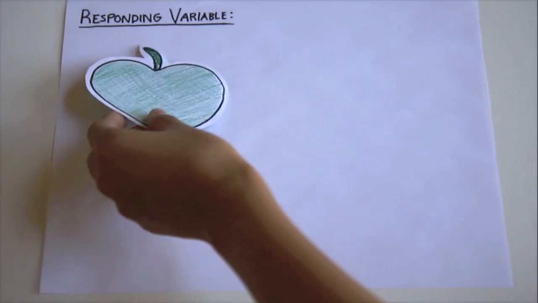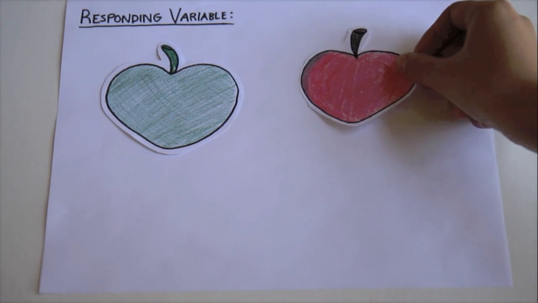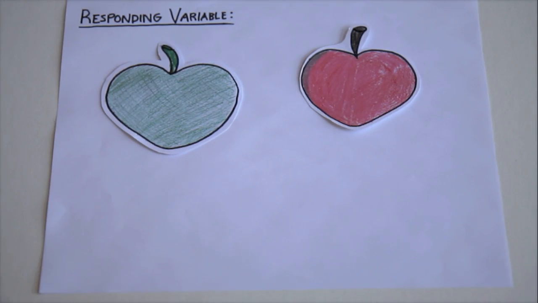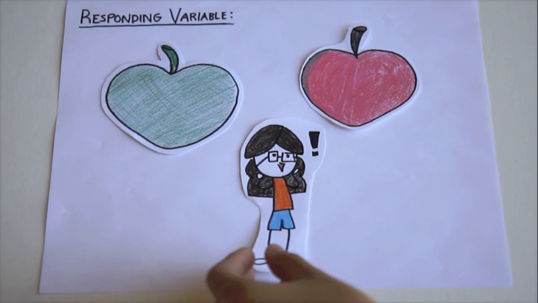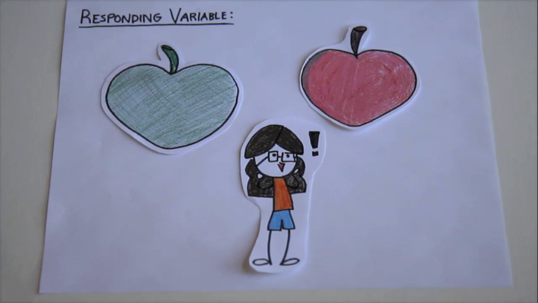Finally, we have the responding variable. A responding variable is a variable that changed because of altering the manipulated variables. For example, in Ansley's experiment, the responding variable will be how ripe the peach is at the end of the experiment, compared to the regular peach that was left without the apple.